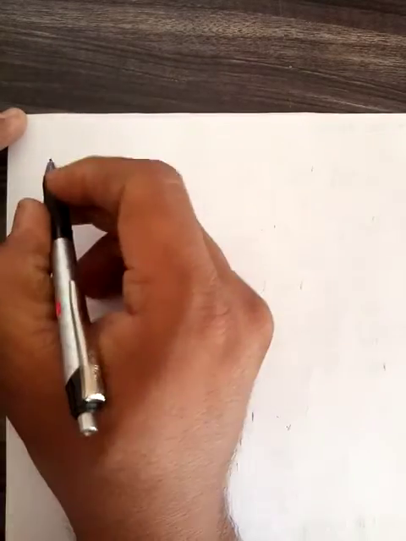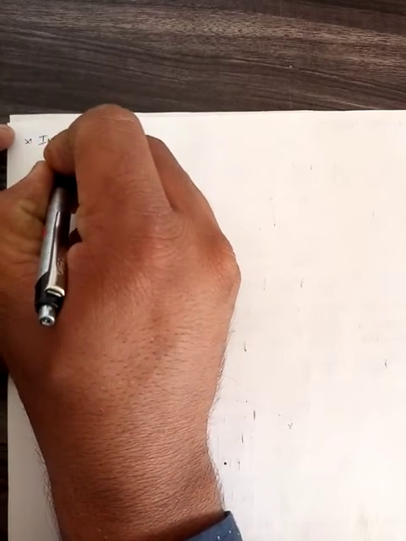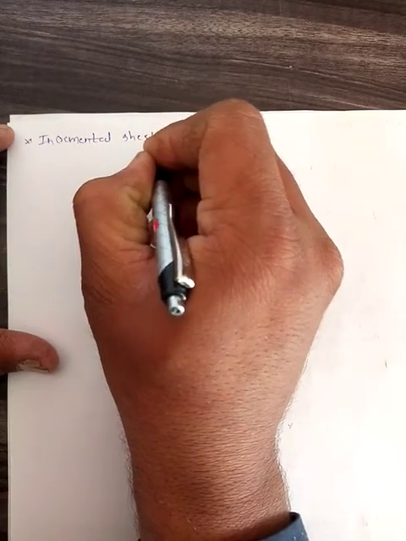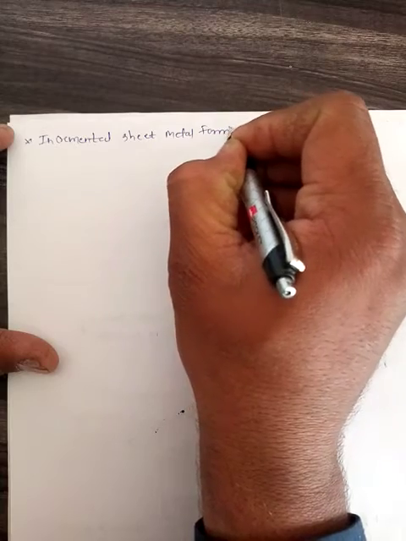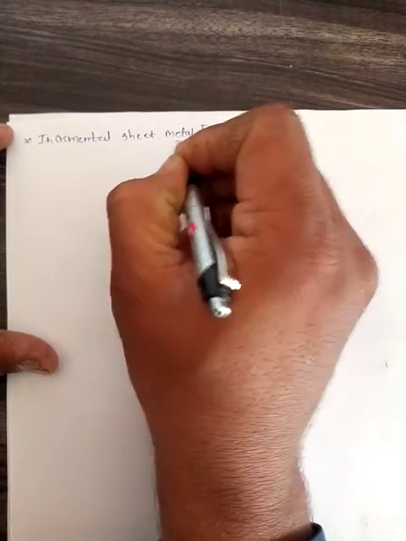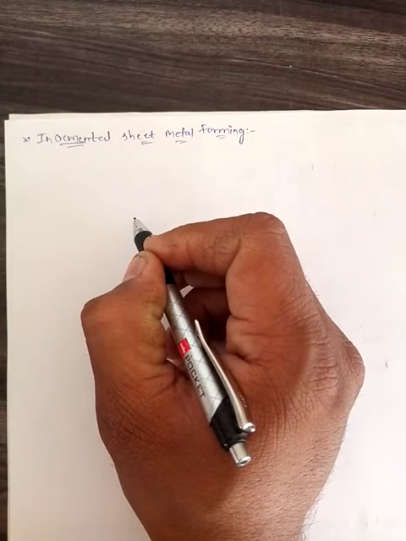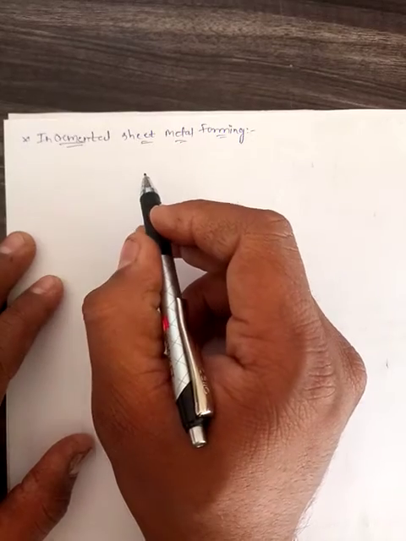Good morning, students. Today we are going to discuss advanced manufacturing processes. In that, the topic name is incremental sheet metal forming. In that, I will first draw a diagram of the incremental sheet forming process.